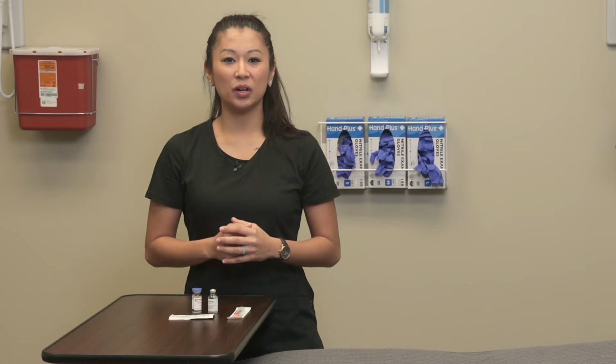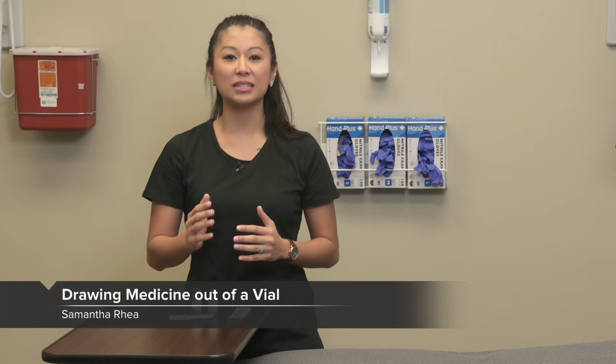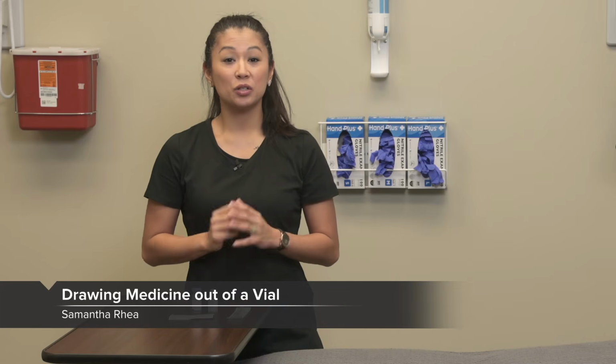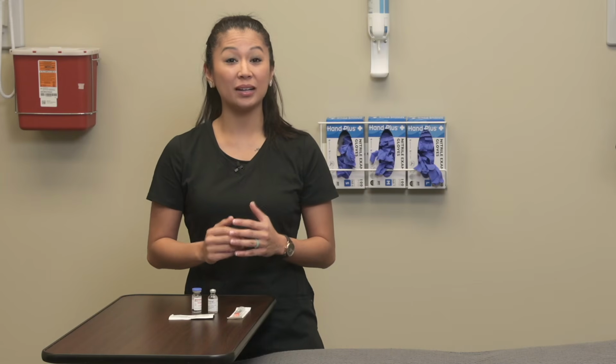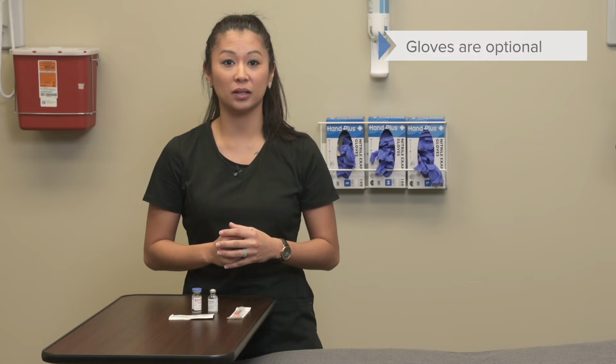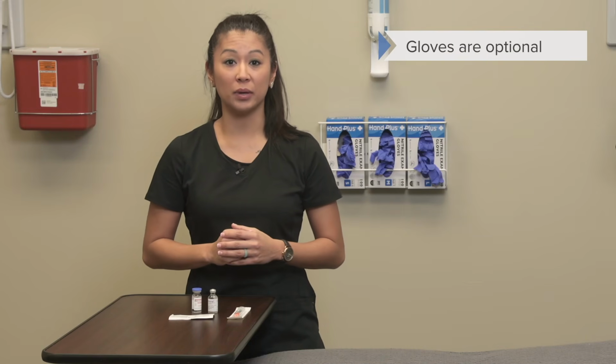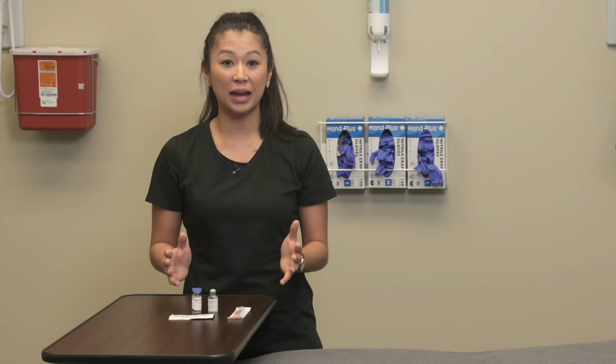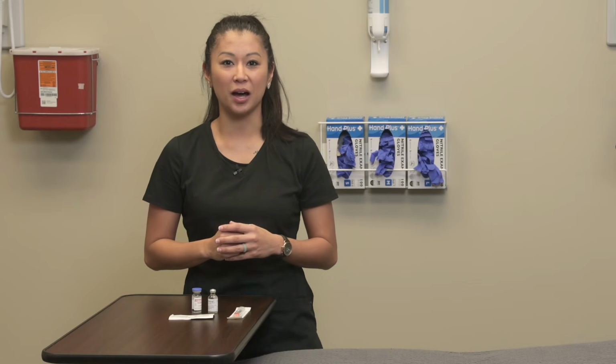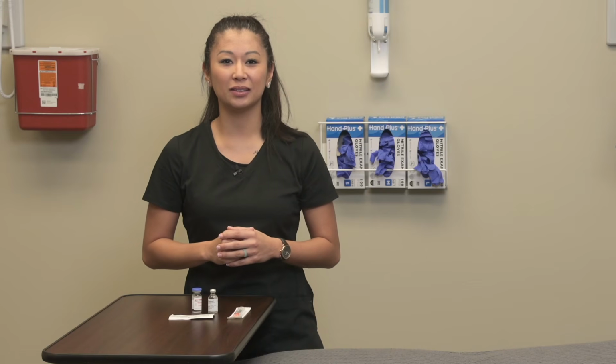Hi, let's take a look at drawing up a subcutaneous medication injection. First of all, I want you to note that I am not wearing gloves. You may have a question about this, but we are actually not providing direct patient care at this point. Therefore, gloves are not necessarily a requirement. If you do want to wear gloves, that is totally okay. It's also going to depend on the type of medication that you are drawing up. So just keep that in mind as well.